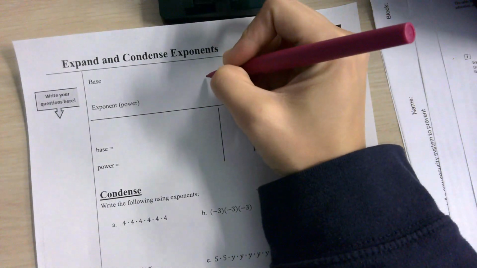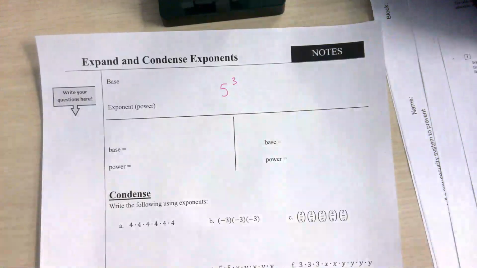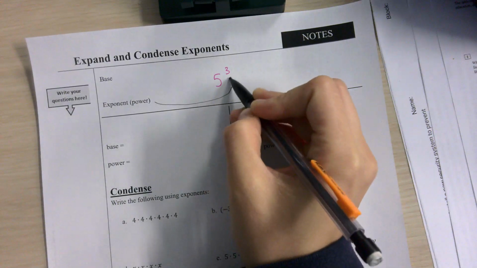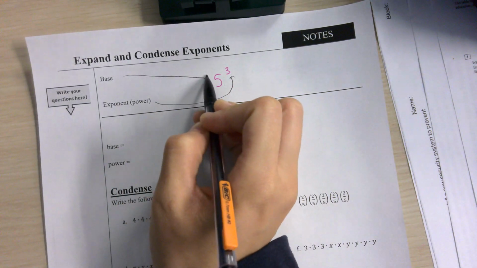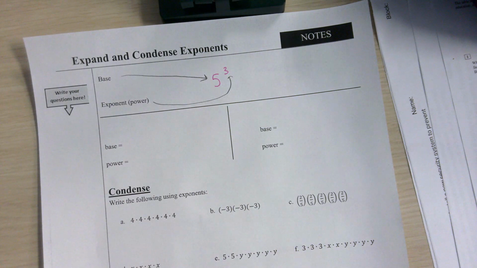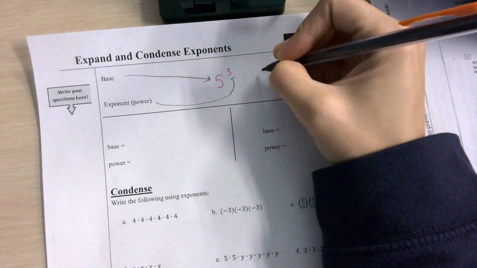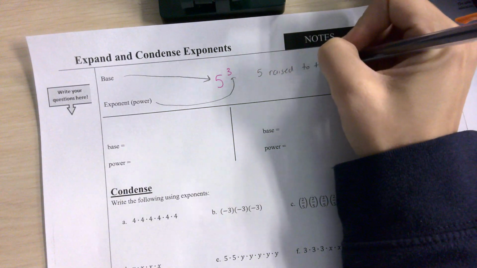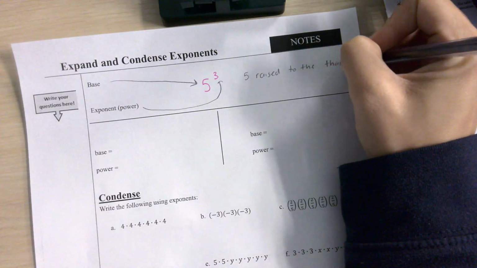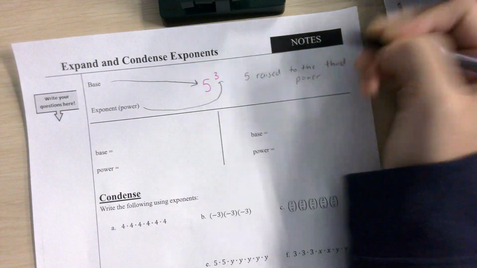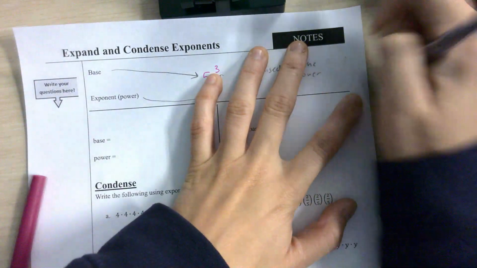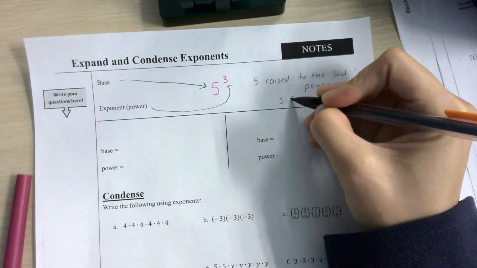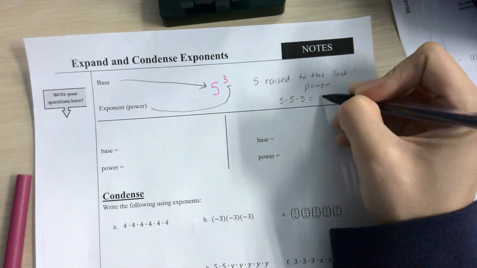an exponent, let's say 5 to the third, we would see that our exponent is our power, the guy in the front, and our base is that guy. So we will call this 5 raised to the third power. Maybe just write "third." So it's 5 times 5 times 5, which equals 125.